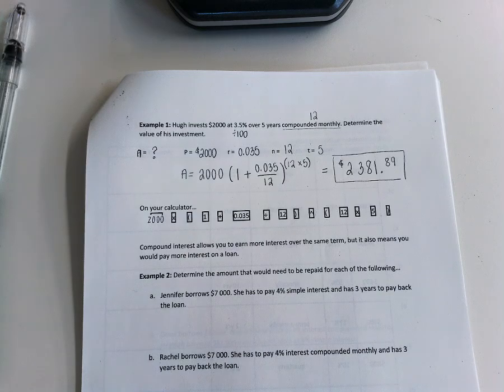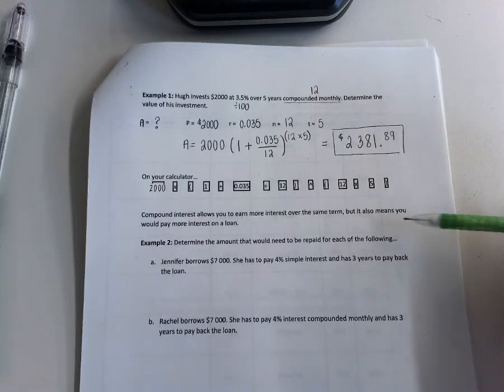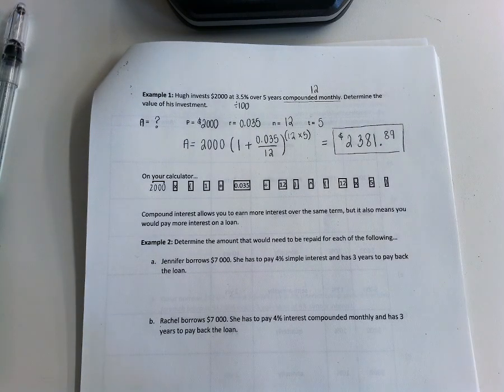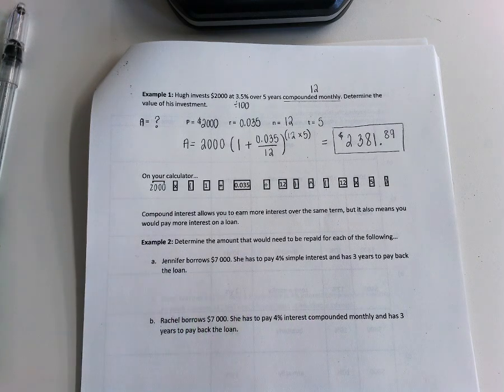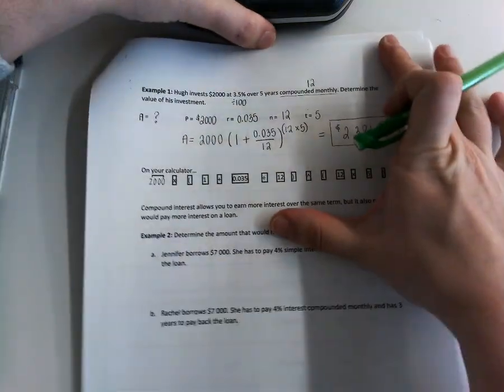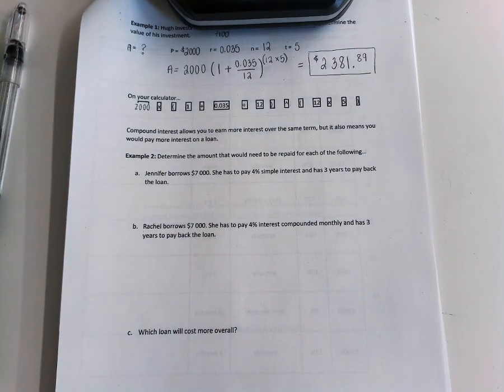Now, compound interest when you're earning money allows you to earn more interest, but it also means that if you had a loan, you would pay a little more interest than with simple interest. So using the same formula, we're going to determine the amount that would need to be repaid for each of the following. The first scenario is Jennifer borrows $7,000. She has to pay 4% simple interest and has 3 years to pay back the loan. We want to calculate how much she would have to pay in interest.